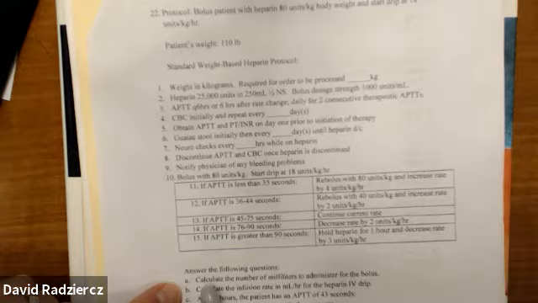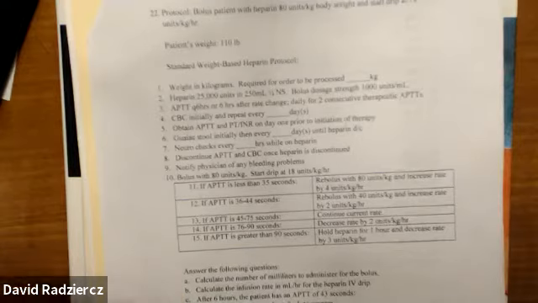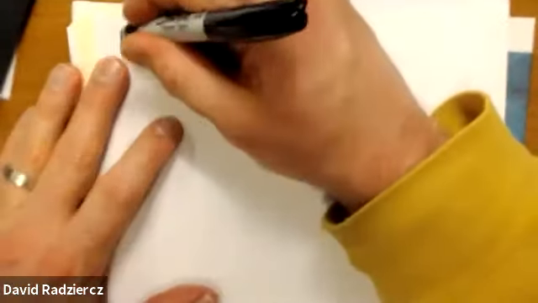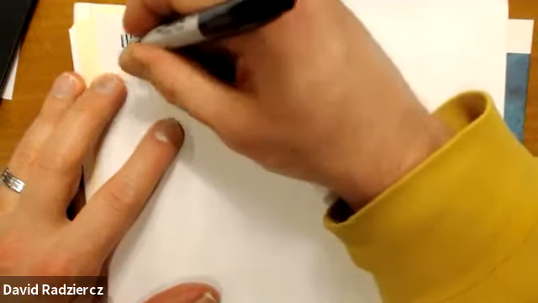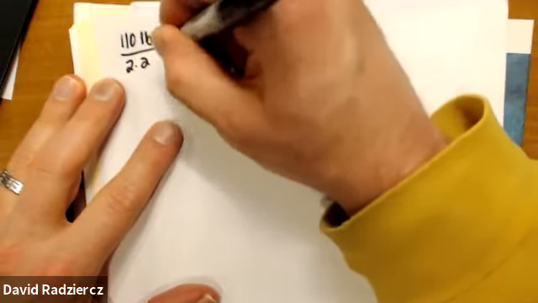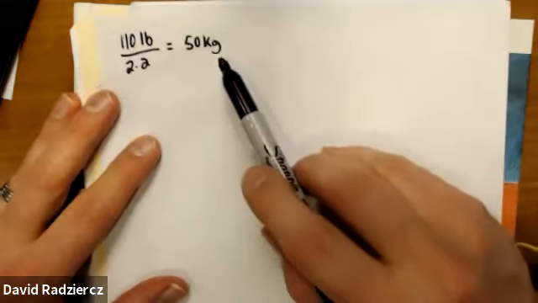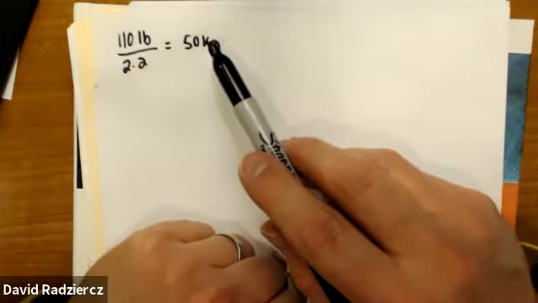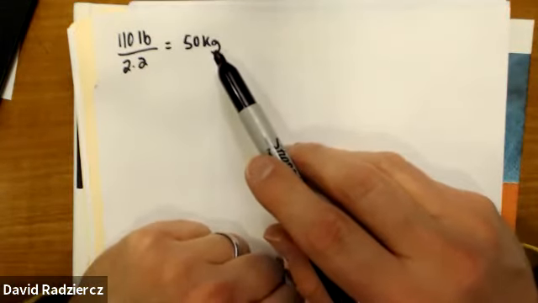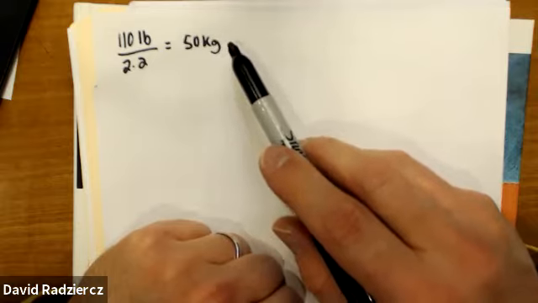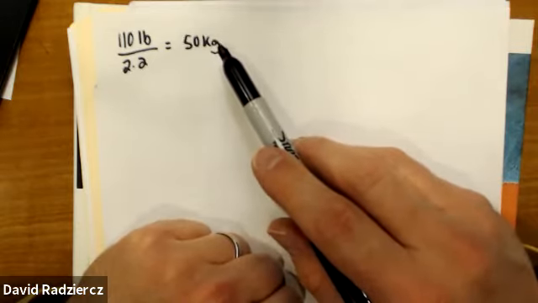So part A tells me to calculate the number of milliliters to administer for the bolus. First things first, we have to take the patient's weight into account. So we have a 110-pound patient. Divide that by 2.2, and you get a 50-kilogram patient. Now, it's important to note that on the test, if let's say this was a 50.252525 kilogram patient, round to the nearest tenth before you move on to the next step. Okay.